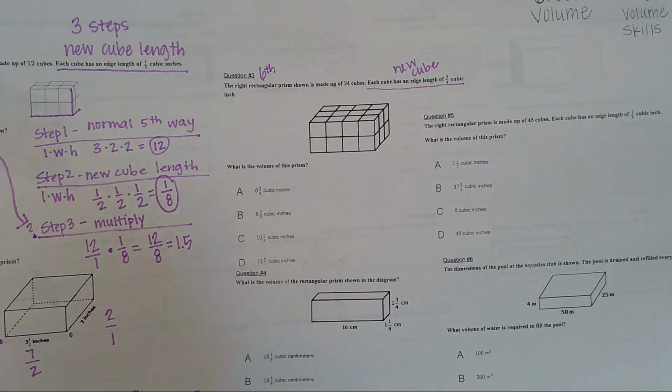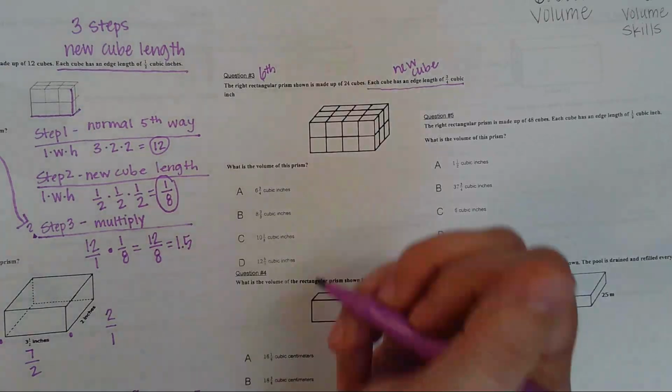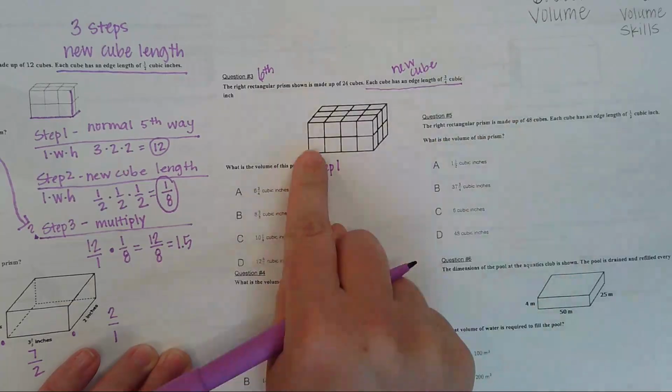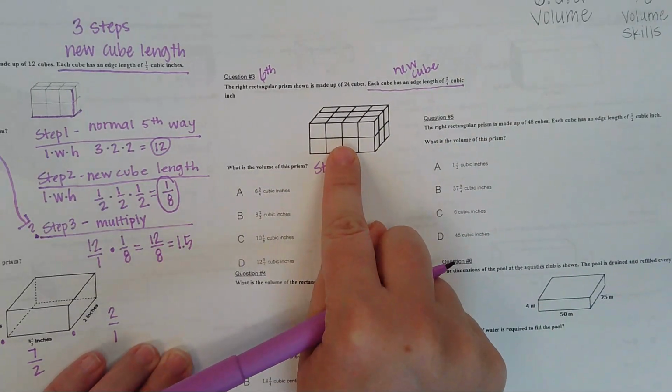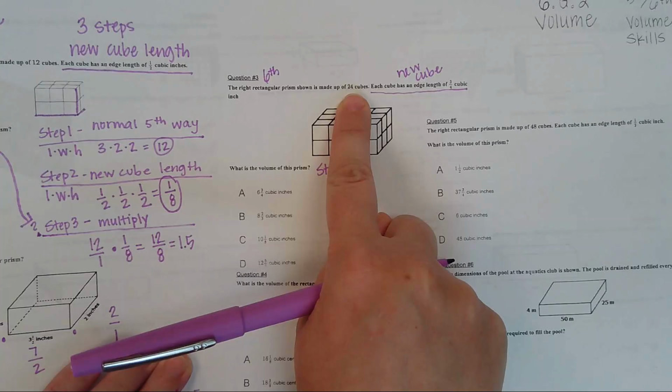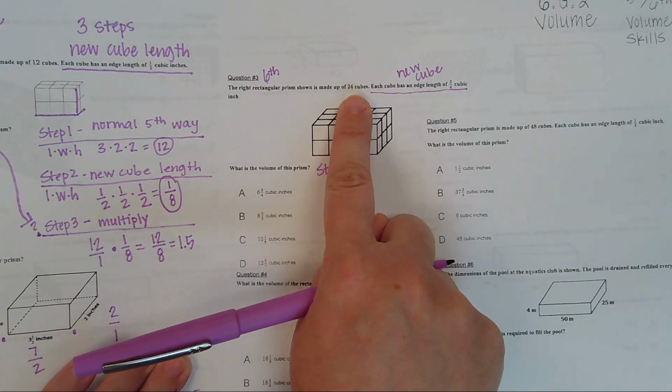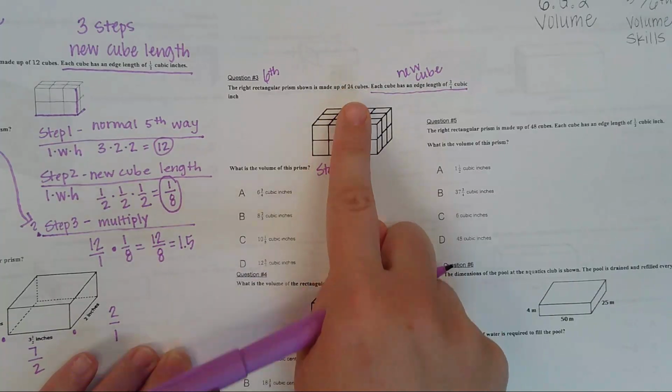Normal for the north way. Length times width times height. And it already tells you your answer, but it also shows you the figure. Okay? It tells you your answer for step 1 is 24. And it's probably going to be that, but double check. So it does tell you step 1.